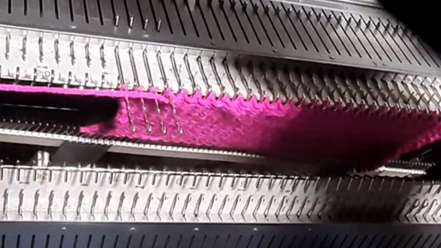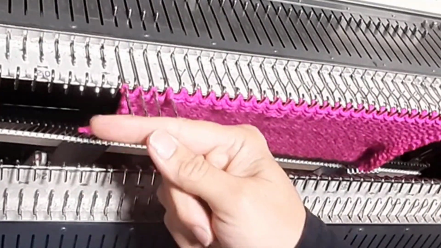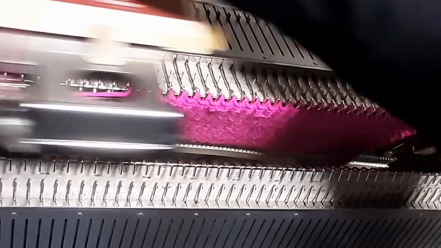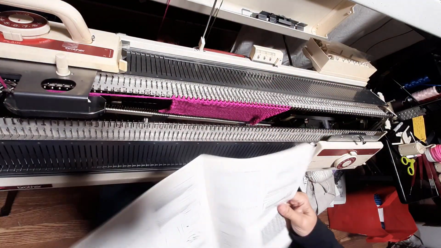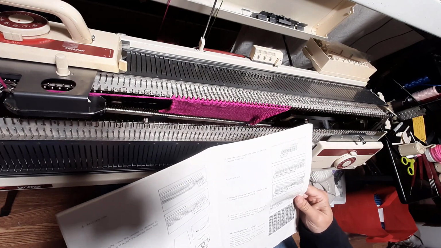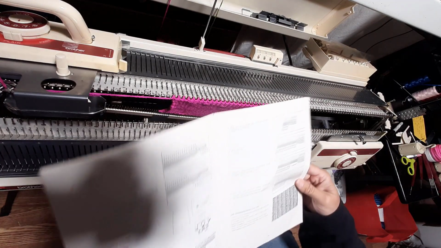Under. Across, push them back, or you can put it back into normal knitting, knit across, and now we have a wedge shape. Okay, so we've done that part.